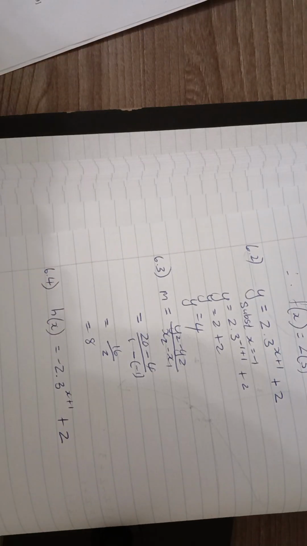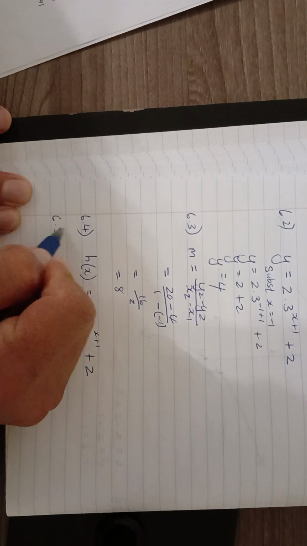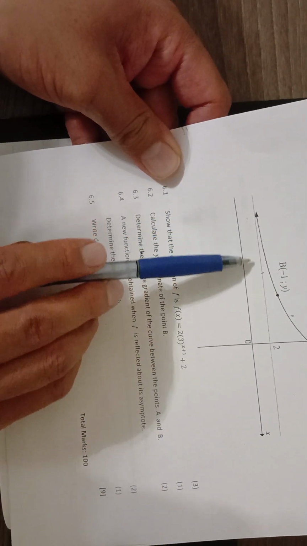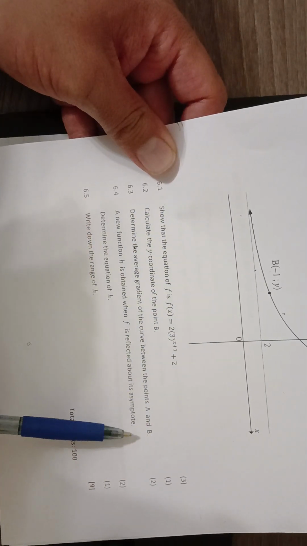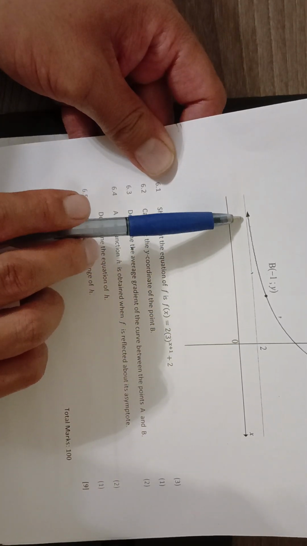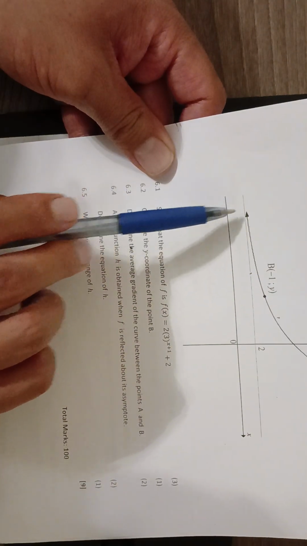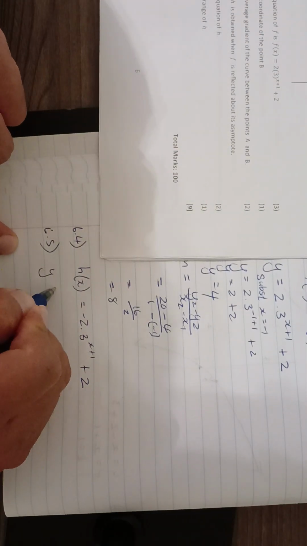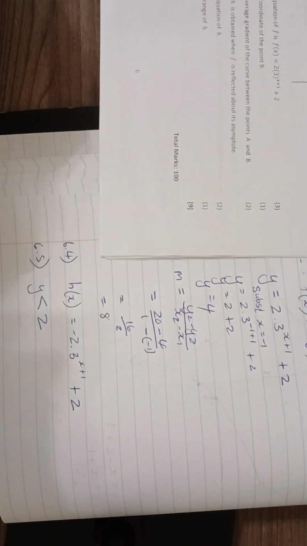Okay, last question of paper 1. 6.5. Write down the range of h. So, again, if the graph is going down like that, what is the range? It's going to continue going down, but it's going to tend towards y is equal to 2. So it's not going to cross over there. The maximum is at 2, but it will never touch 2. So we can say y is everything less than 2. That's our range. I say, thank you.